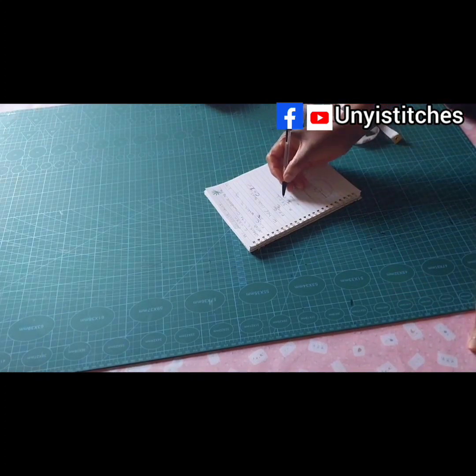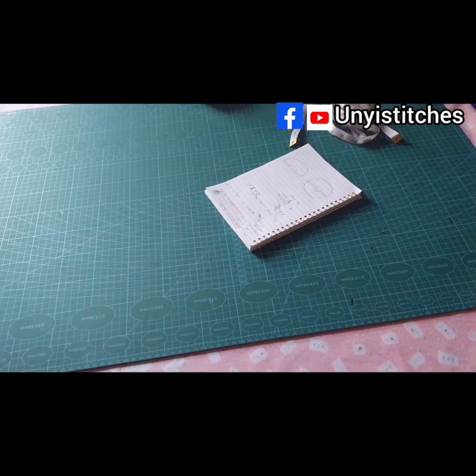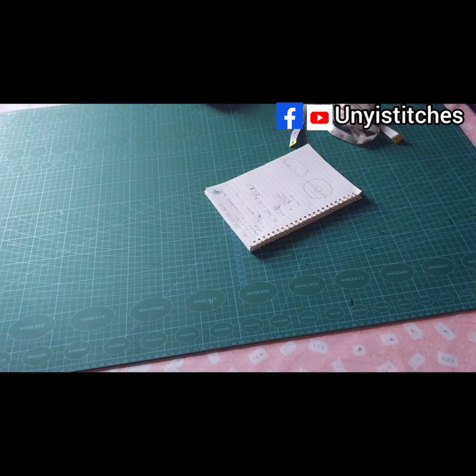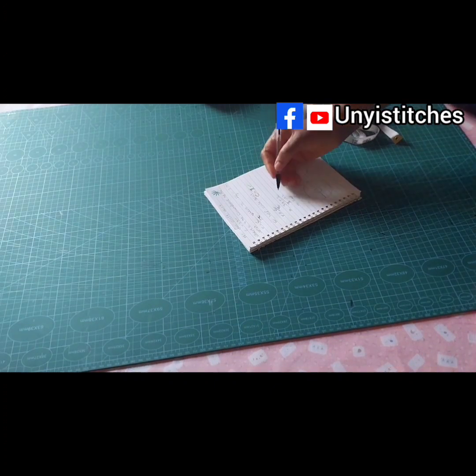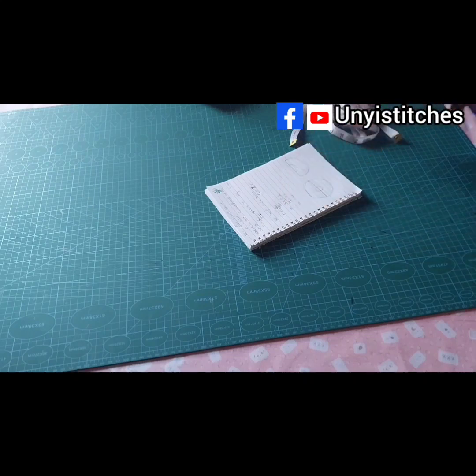So before then, you need to add your zipper allowance, or should I say your seam allowance. So when you add your seam allowance, that will be 34. That is the waist circumference plus your seam allowance, which you can decide to add 1 inch, you can decide to add 2, you can decide to add 1.5, depending on what you want.